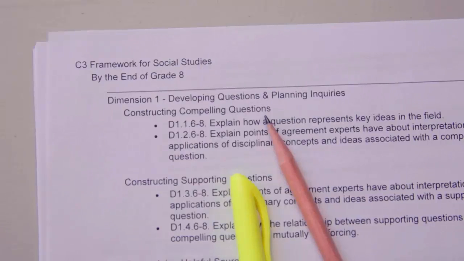Once I have a handle on the structure of the C3 framework, I can begin to think about mapping my course. I'll need to make sure I am prepared with my materials. In my case, that includes my state's social studies standards for grade 8 and the C3 framework for social studies for grades 6 through 8. I have printed out a copy of each of these and brought a pencil and highlighter so that I can make notes as I analyze each of them.